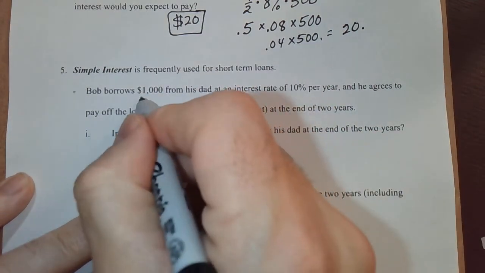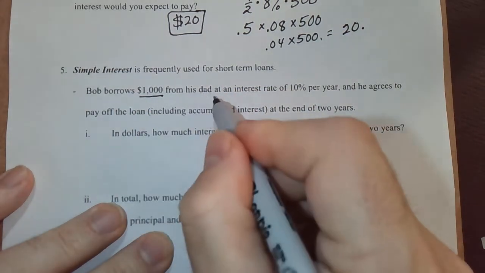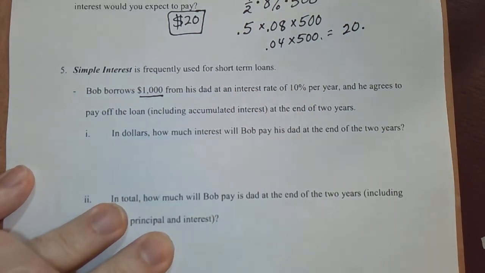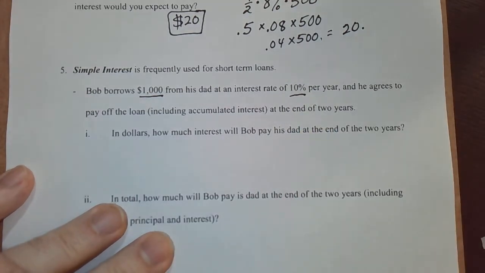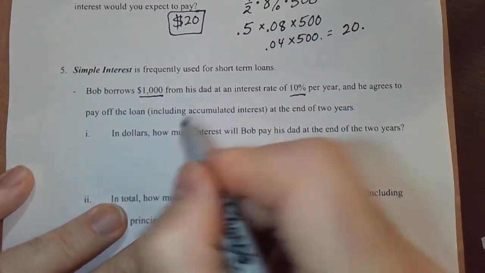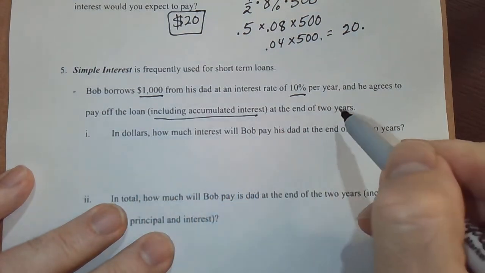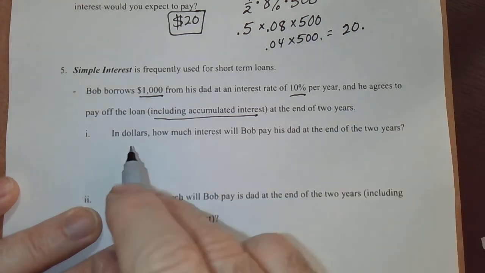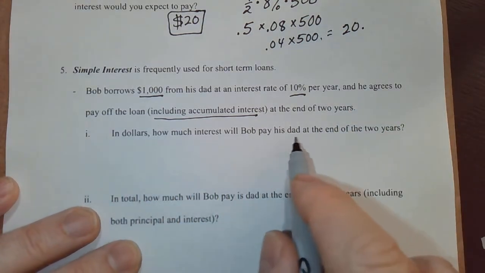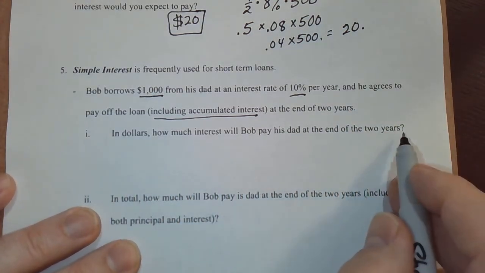So, Bob borrows $1,000 from his dad, so that's the principal amount, at an interest rate of 10% per year, and he agrees to pay off the loan, including all of the accumulated interest, at the end of 2 years. In dollars, how much interest will Bob pay his dad at the end of 2 years?